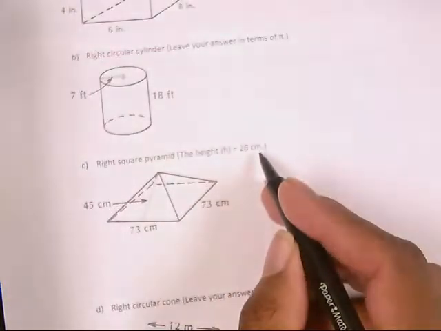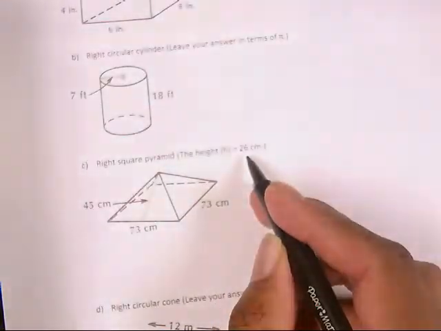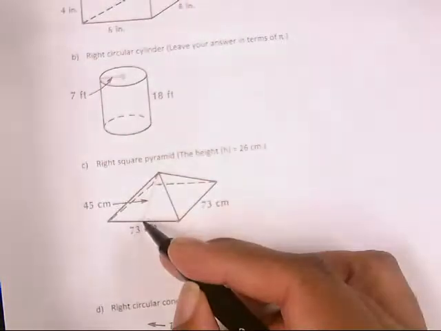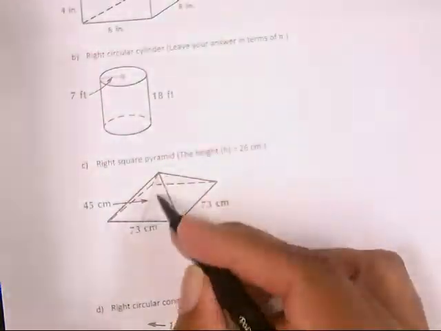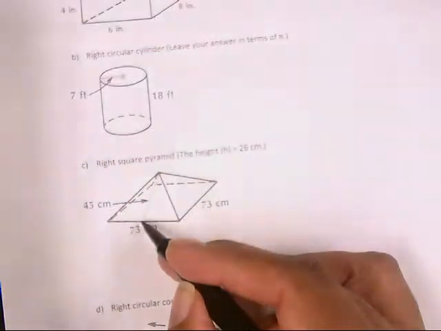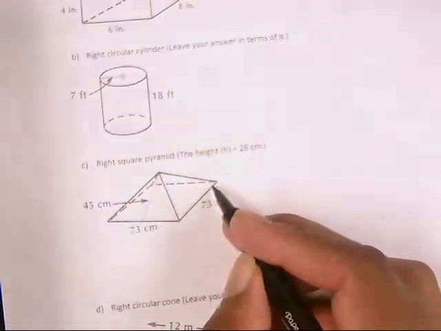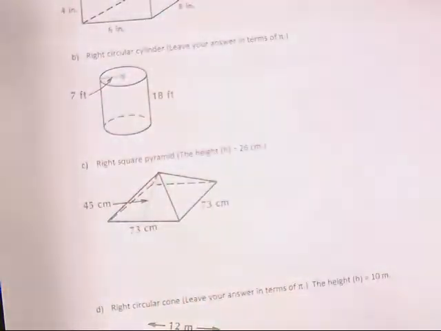Now I'm giving you the height of 26 centimeters here, okay? Because that's going to help you find the volume. This 45 centimeters, that's going to be the slant height. Now the base is a square, okay?